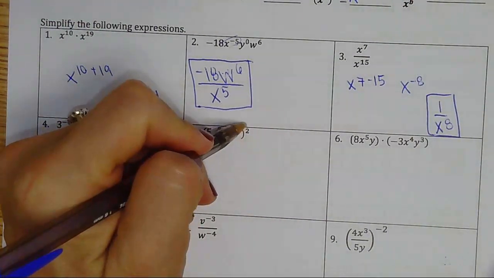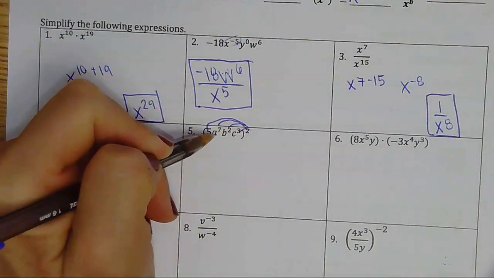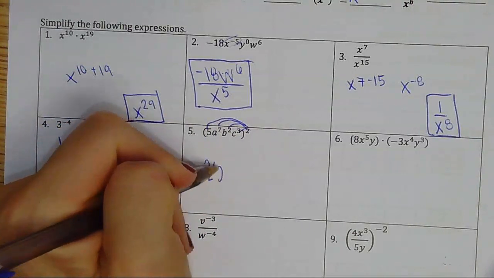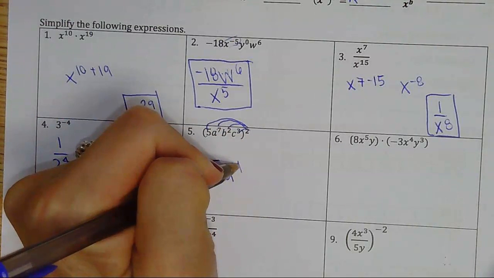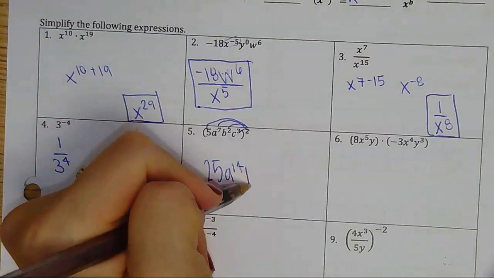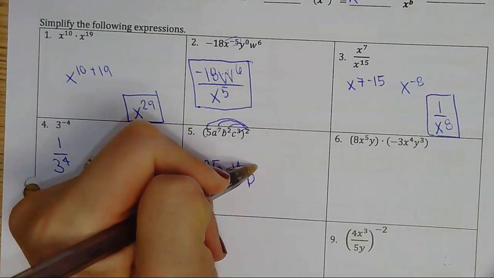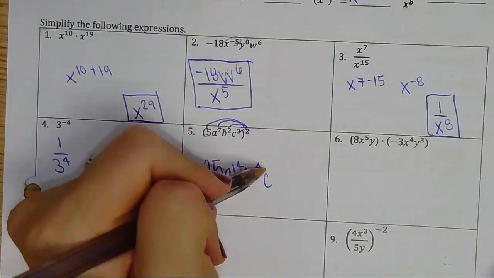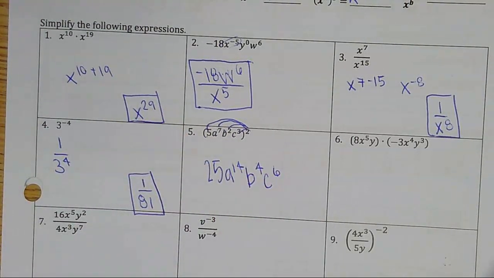Here, we've got to distribute this 2 exponent to every term in here, so to the 5, the a, the b, and the c. Well, 5 squared is 25. 7 times 2 is 14, so a to the 14th. b to the 2nd times 2 is going to be b to the 4th. And c to the 3rd is going to become c to the 6th, right, because we multiply.